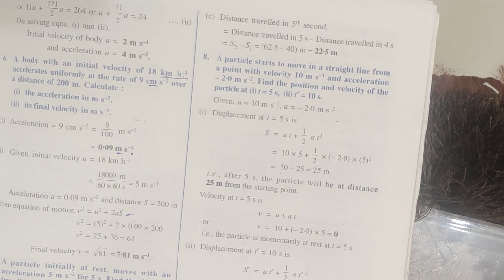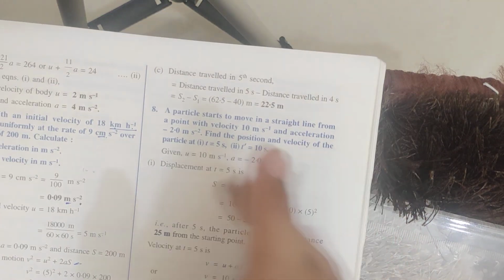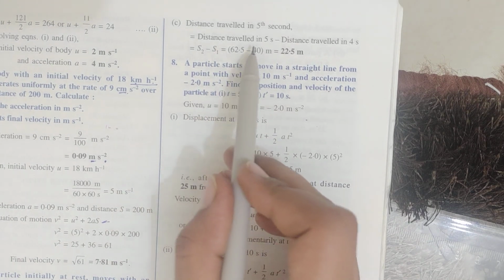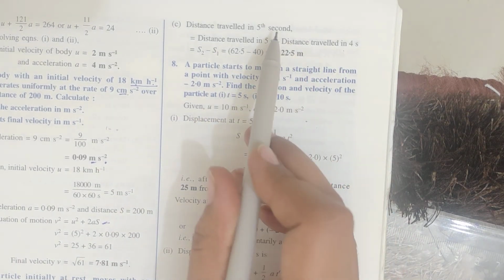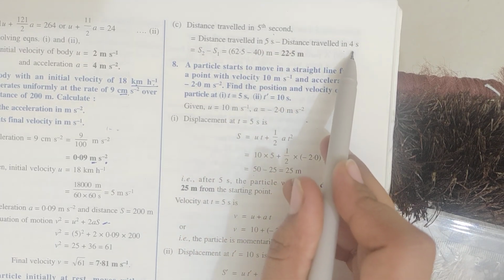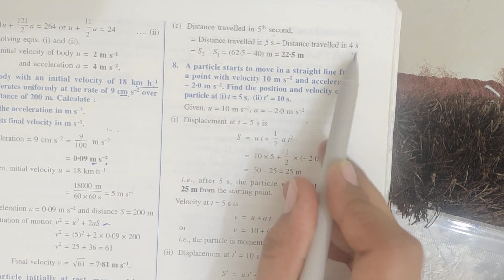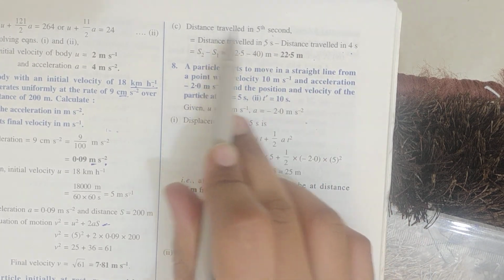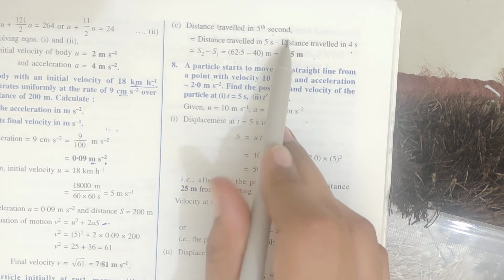After finding for the 4 seconds and 5 seconds, what you need to do is simply subtract them, because the first 5 seconds minus the first 4 seconds gives the distance traveled in the 5th second only.